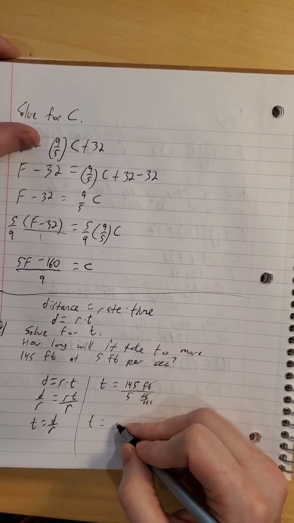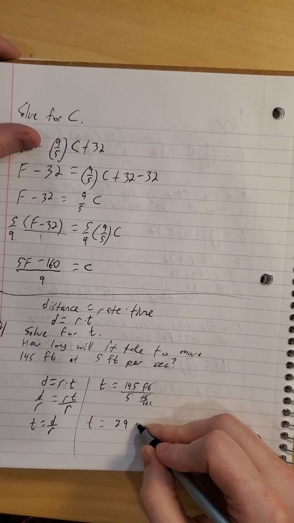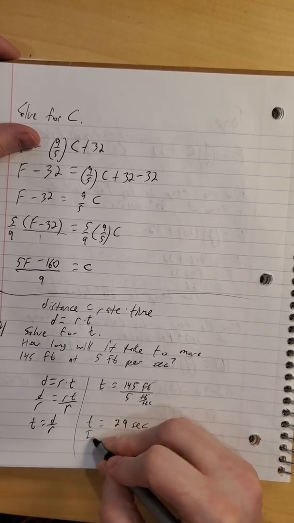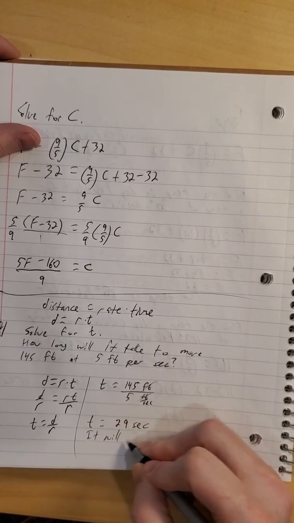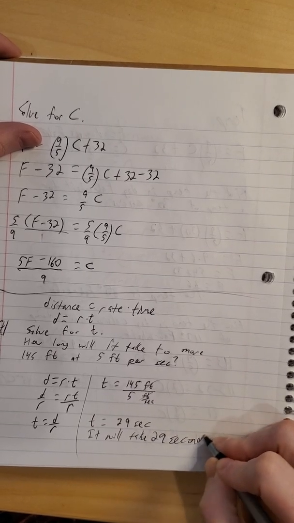So 5 will go into 14 twice with 4 left over. 5 will go into 45 9 times with nothing left over. So it will take 29 seconds.